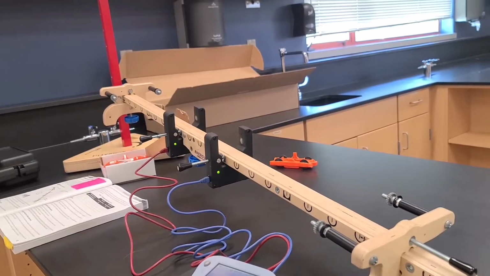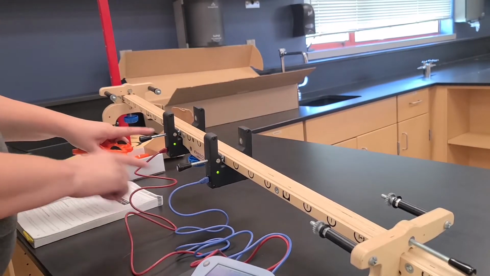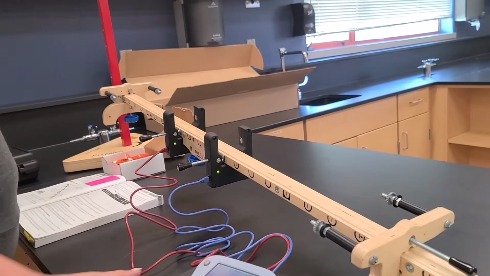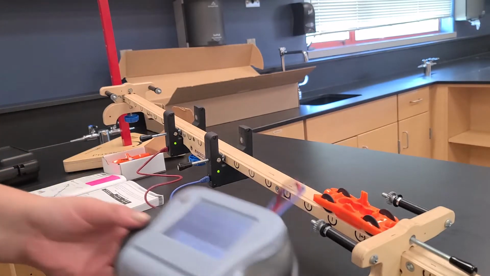All right, we're going ahead to start this experiment. It says make sure that photo gate A is above B, which it is. I've got my data collector here. I've got my car. Let's go ahead and get our first data point.